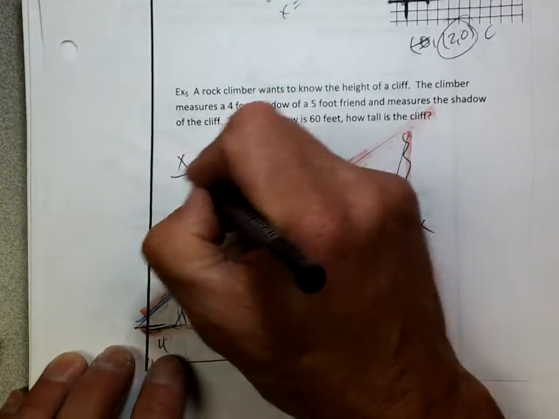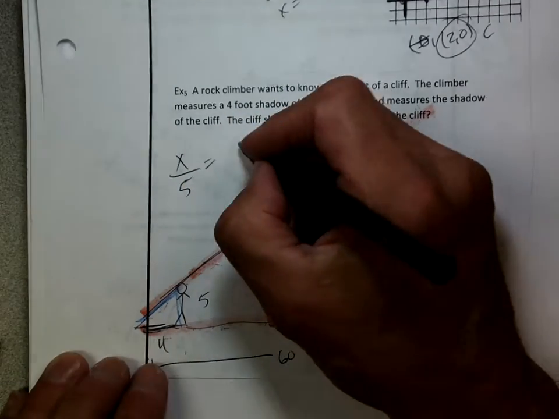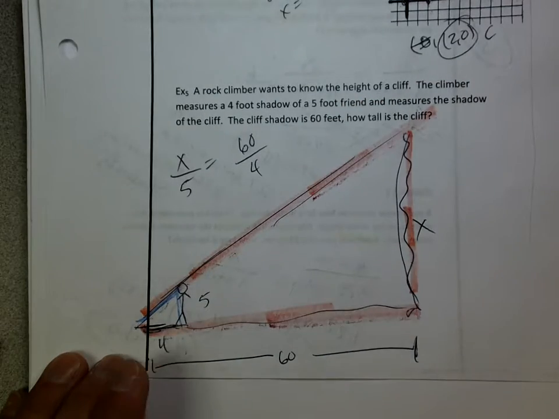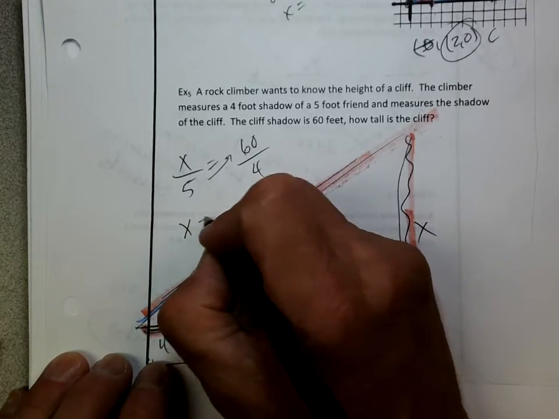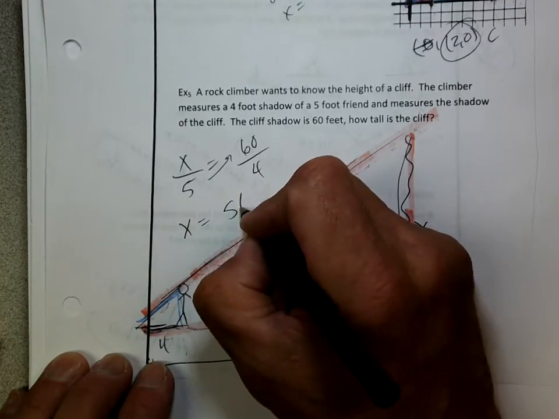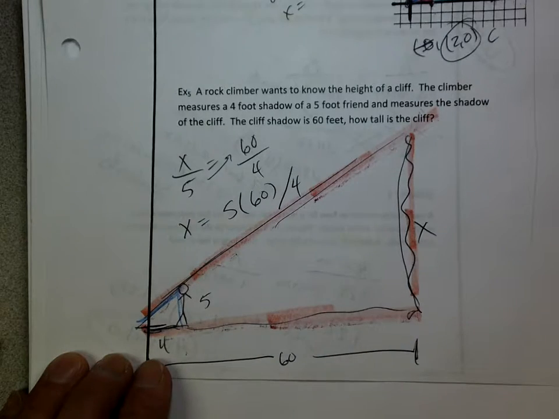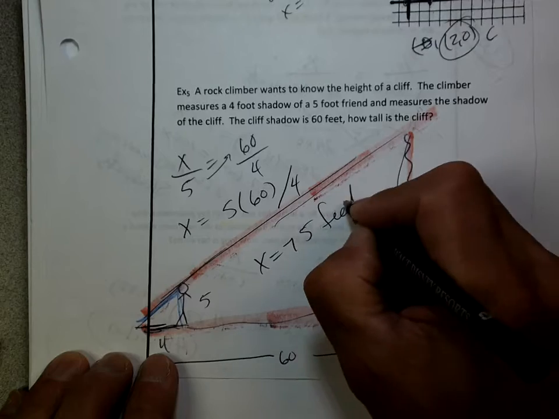So I'm going to go x goes to 5 as cliff shadow, which is 60, goes to friend shadow, which is 4. Okay? And if I cross multiply or bring up to 5, it's faster. X is equal to 5 times 60 divided by 4. Okay, so what is 5 times 60 divided by 4? 75. That's in terms of feet.